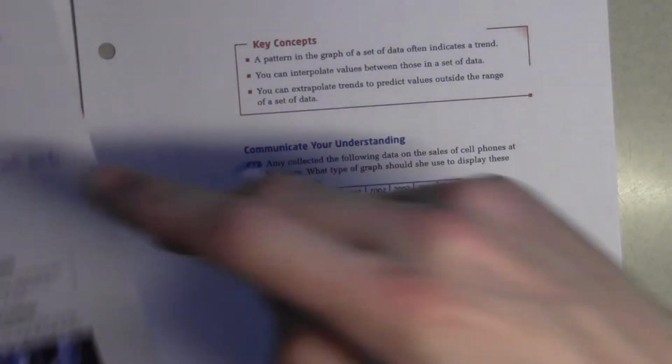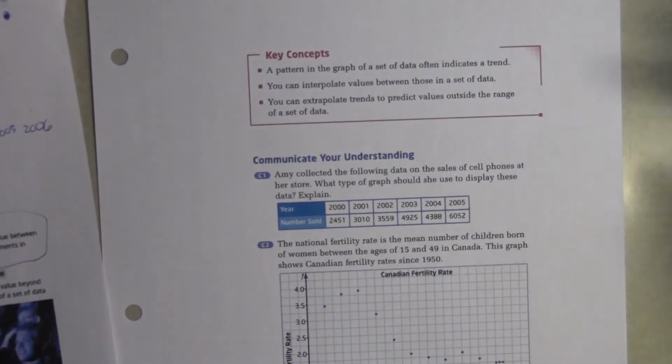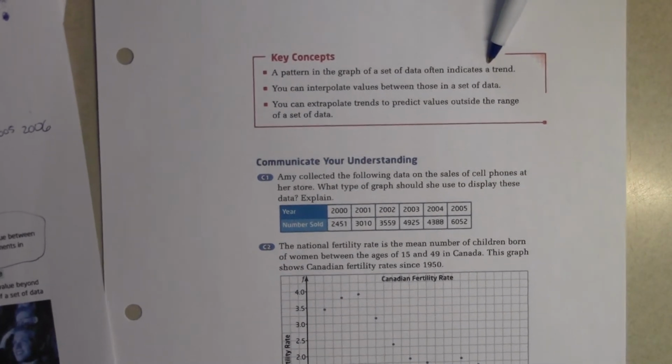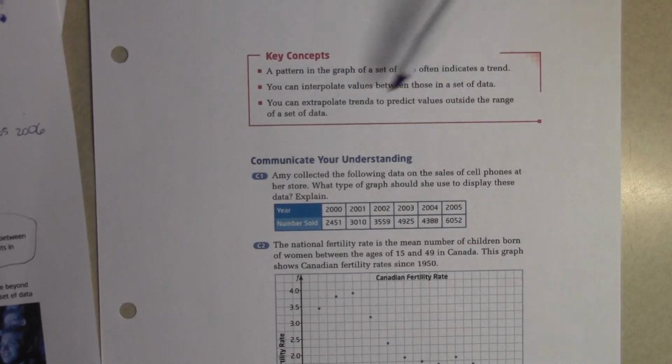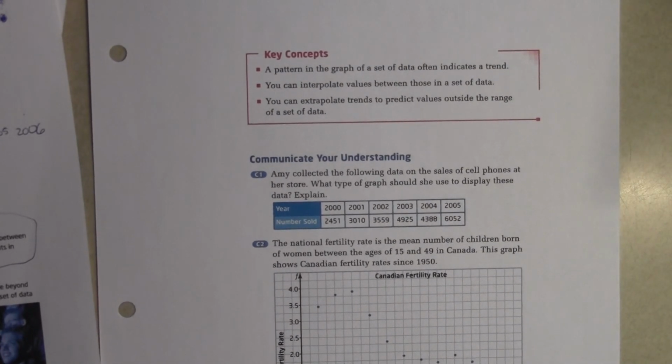All right, we covered a lot there. Key concepts: a pattern in the graph of a set of data often indicates a trend. We talked about that. You can interpolate values between those in a set of data. And finally, you can extrapolate trends to predict values outside the range of a set of data.